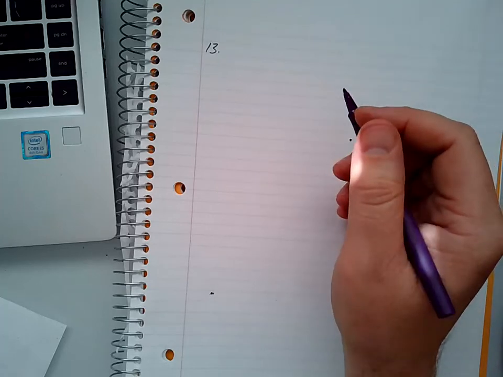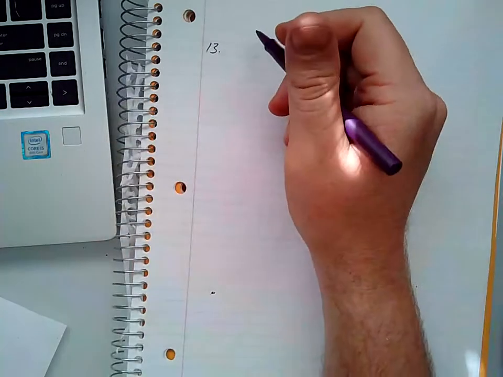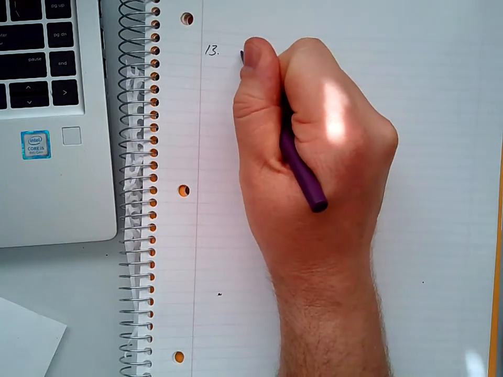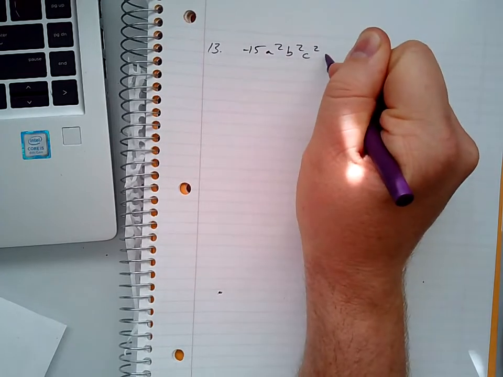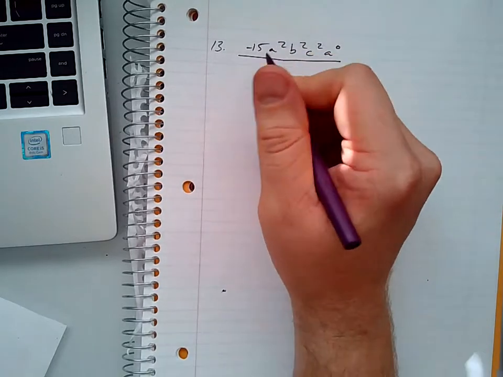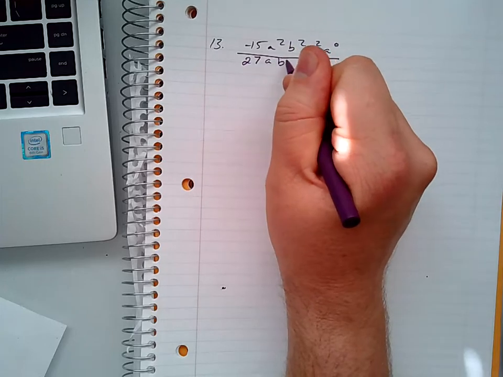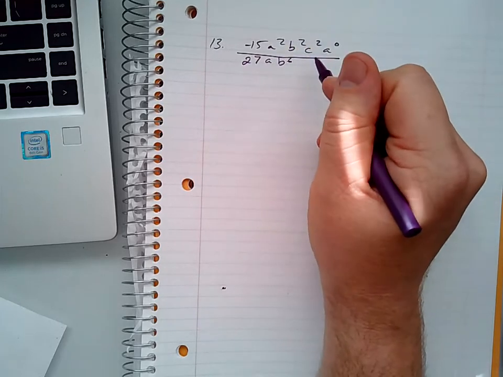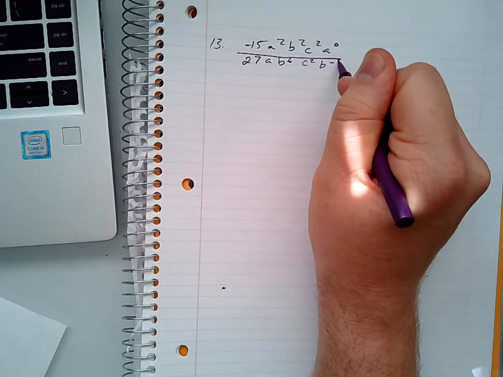All right, number 13 says, what is the simplified form? We talked about this in a little video. What is the simplified form of negative 15a squared b squared c squared a to the 0 over 27a b to the 6th c squared b to the negative 3rd?